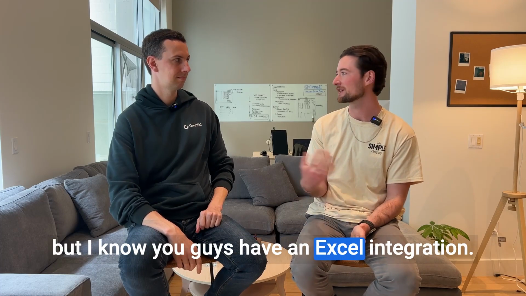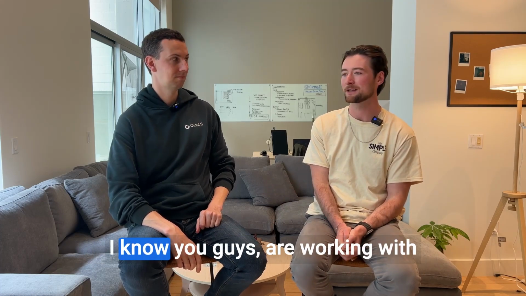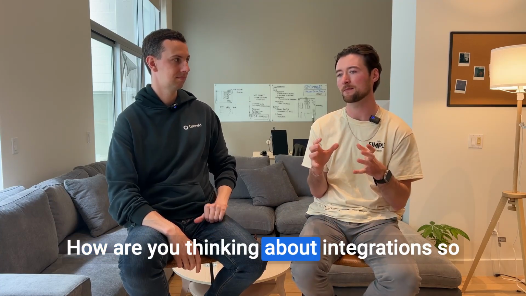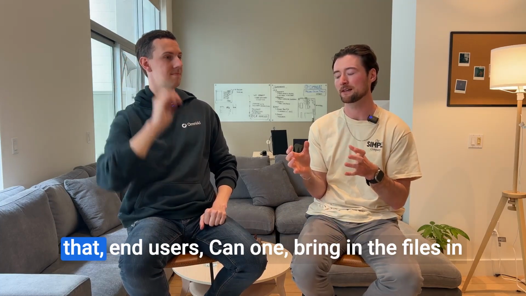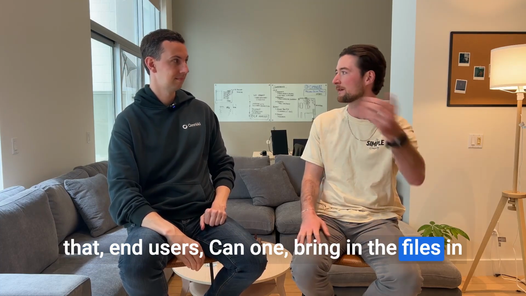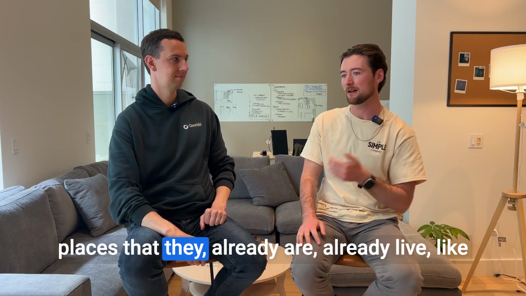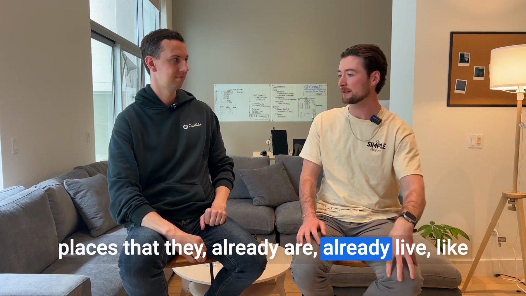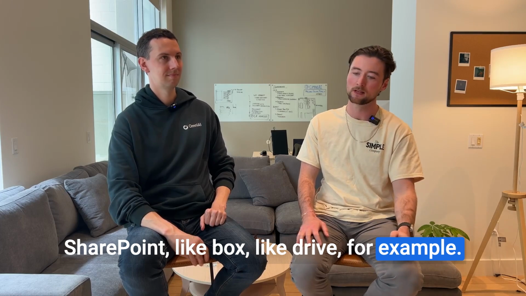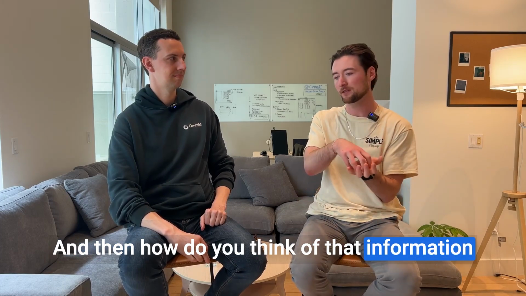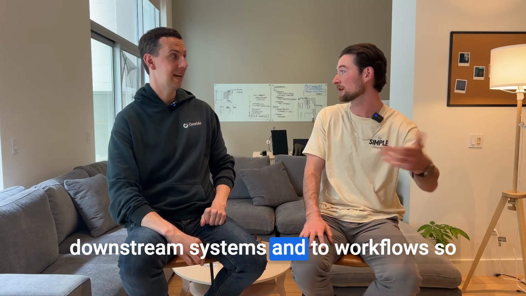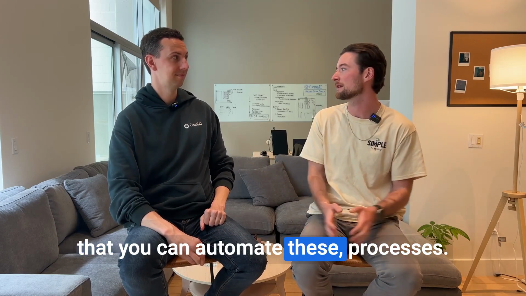But I know you guys have an Excel integration. I know you guys are working with a number of other integrations. How are you thinking about integrations so that end users can, one, bring in the files in places that they already live, like SharePoint, like Box, like Drive, for example, and then how do you think of that information that Omni is extracting, feeding it into downstream systems and workflows so that you can automate these processes?